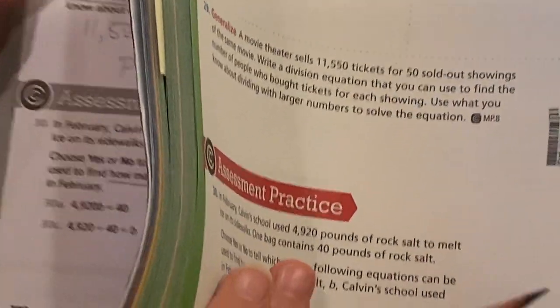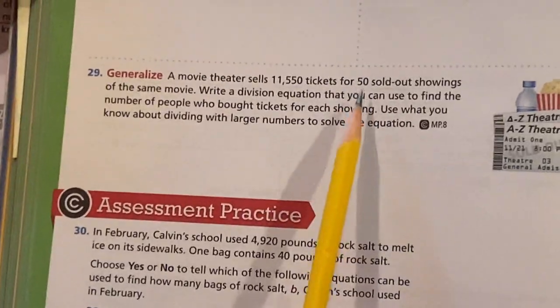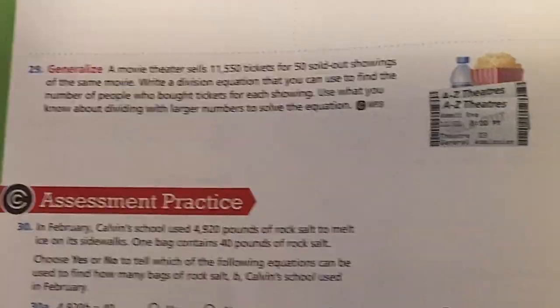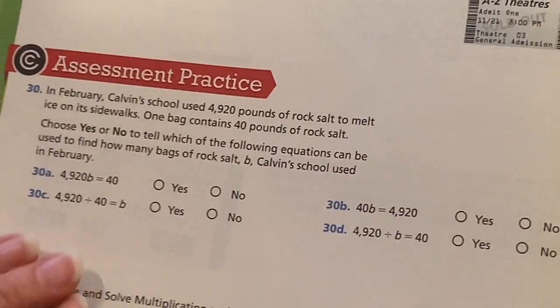So what would you do? You would say 11,550 divided by 50, and you would get 231. Okay? All right, assessment practice.